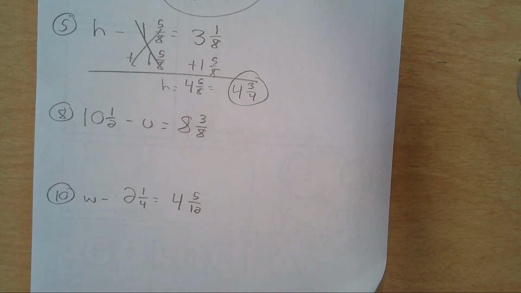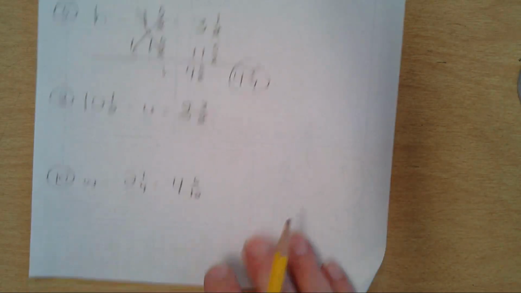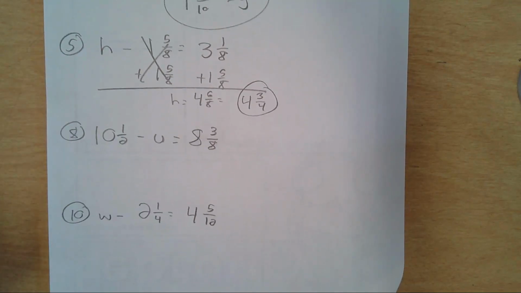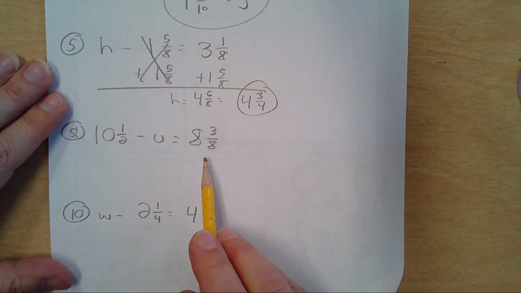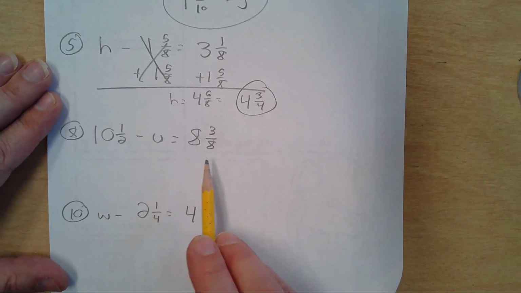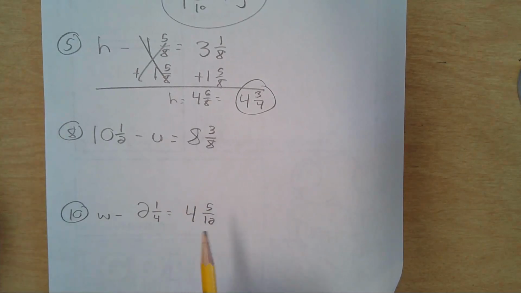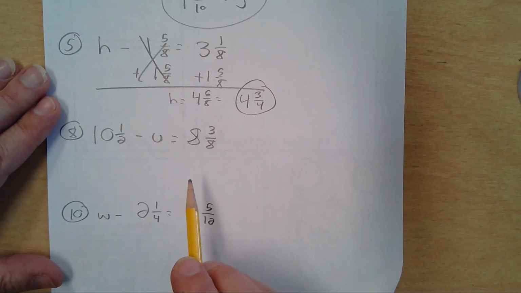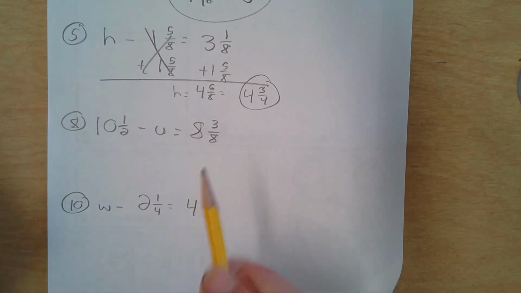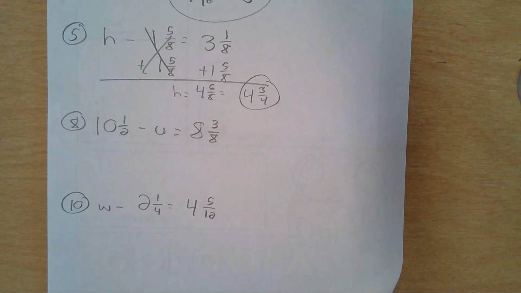Good. Number 8, Damien. So I added 10 and 1/2 to 8 and 3/8, and I got, what did I get? Well, if I add 8 and 3/8 to both sides, then I'll have 16 and 6/8 on this side. What? I wouldn't want to add that. Nope, nope. Look closer. I don't know.